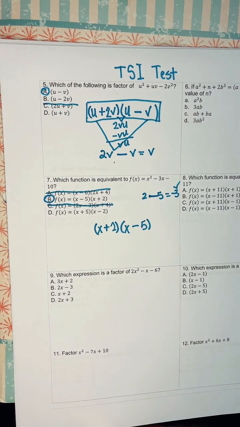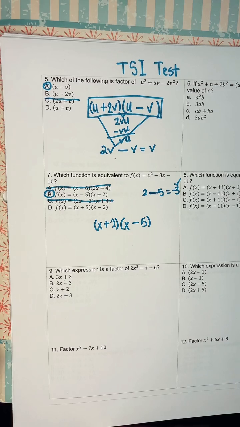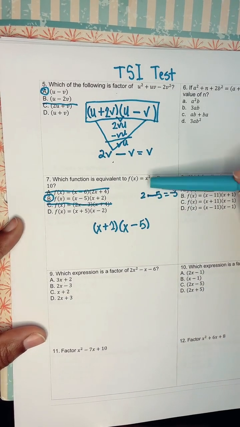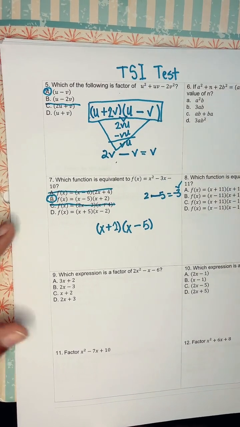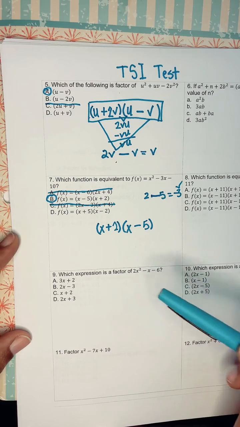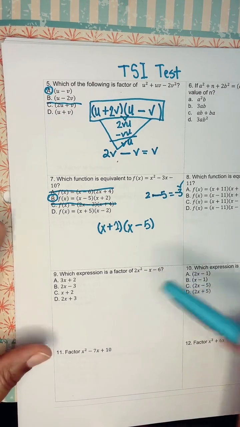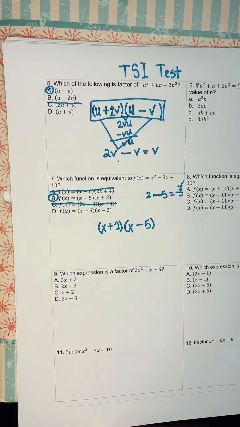Beautiful. Great job, you guys. We're knocking out these. Now, everyone that we have done has had a 1 in front of the x squared. We just hit a different type of trinomial, where the A is not going to be 1, okay?